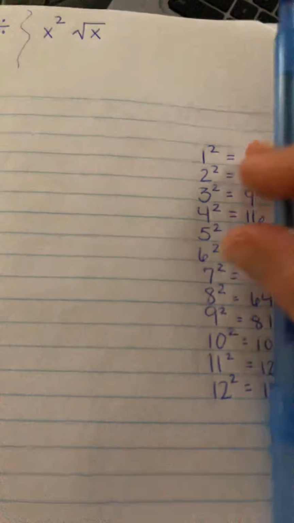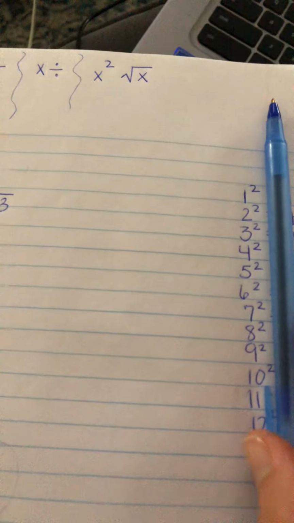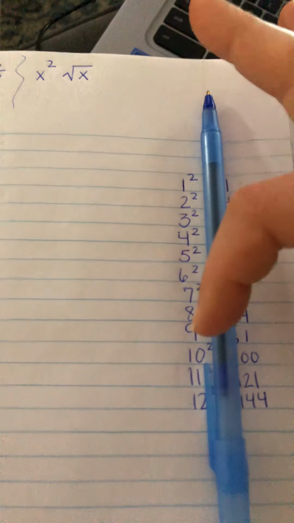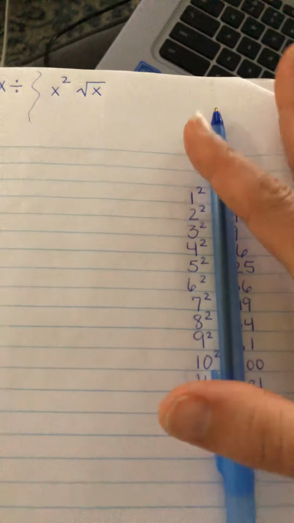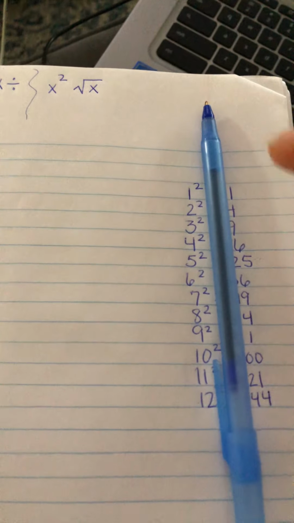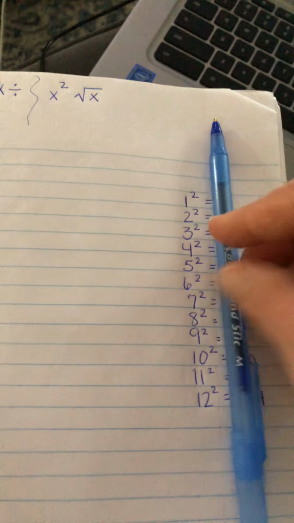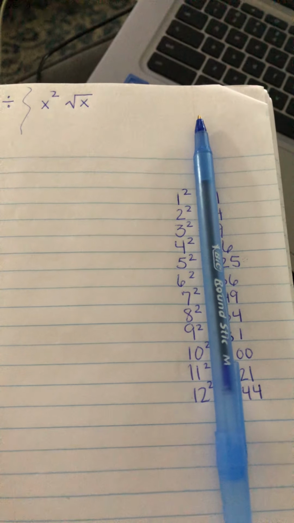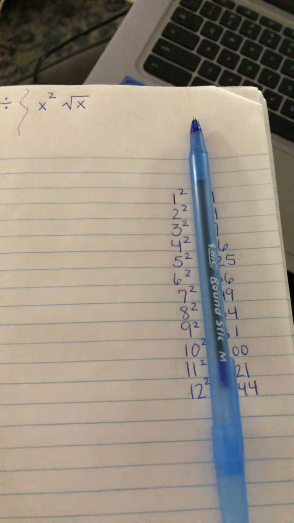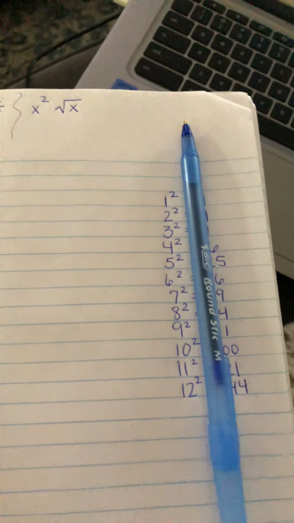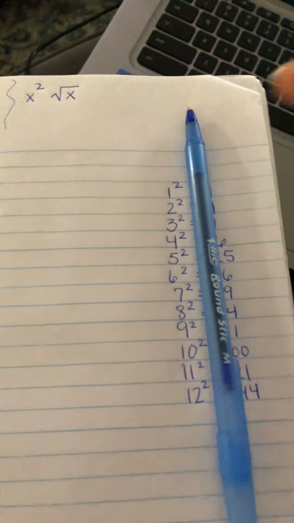Now the perfect squares are right here. I'm going to block out this portion for a quick second. 1, 2, 3, 4, 5, 6, 7, 8, 9, 10, 11, and 12. Really, at the very least, 1 through 10. But if you can go to 12, you should really try to memorize them. It's almost like your times tables. In middle school, you really should have memorized those.